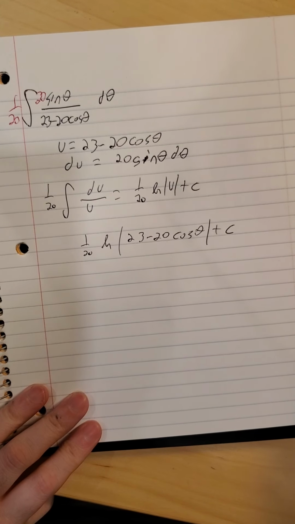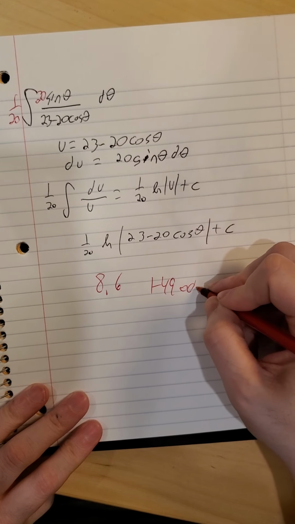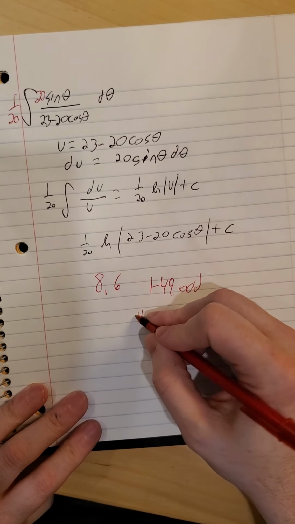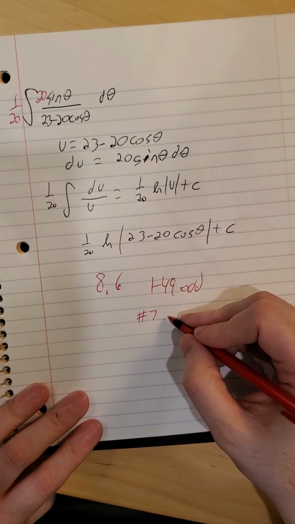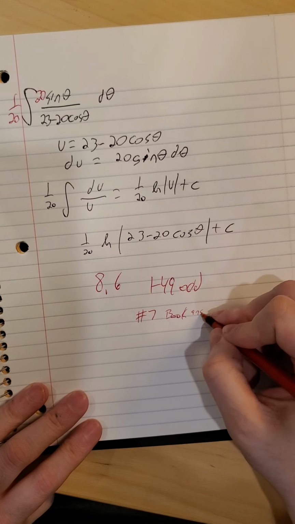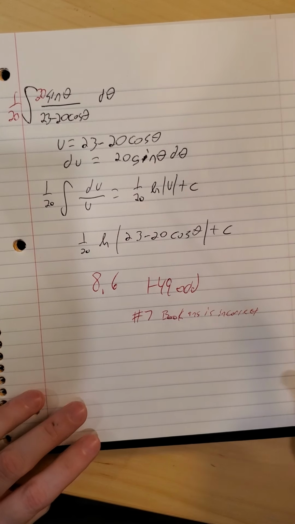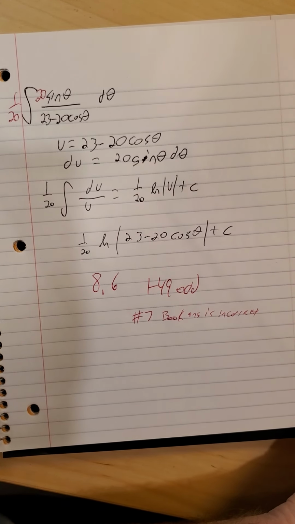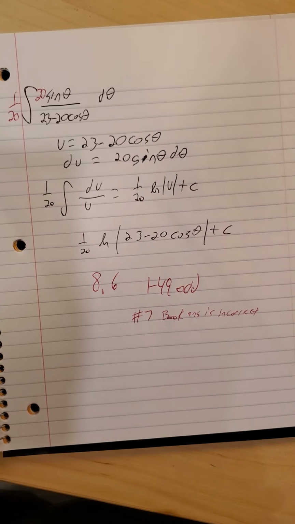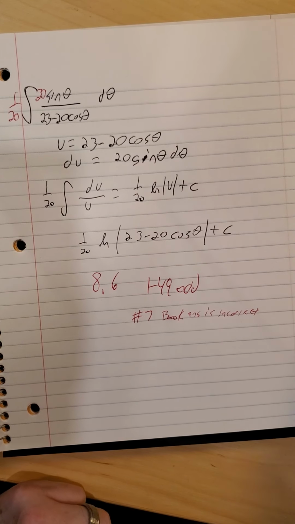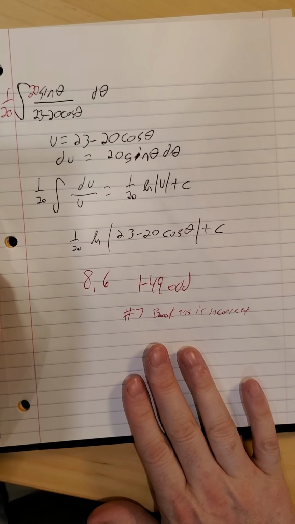So let's see, so this was 8.6, 1 to 49, the odds. Just a little, not hint, but correction on number 7. Number 7, the book answer is incorrect. Let me go ahead and find that, your final answer. You know what, if you get stuck on number 7, we can go over it in class. But I don't want to spoil it for those of you that look at the answer at the very end of the problem.